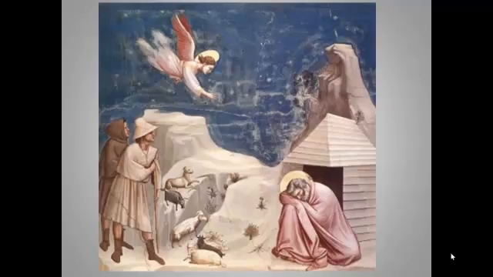Here is a scene from the upper panel, the life of Anna and Joachim, Mary's parents, taken from medieval literature. In this scene, Mary's father, Joachim, is visited in a dream by an angel who announces the coming birth of a child. Now, if you saw this image on an AP test, what clues would identify it as Giotto? And by the way, a question along those lines has appeared several times in the past.